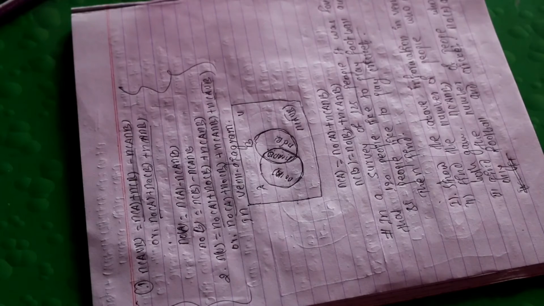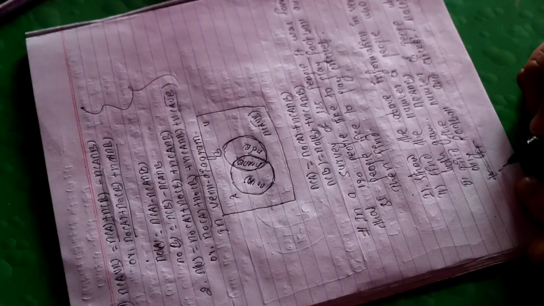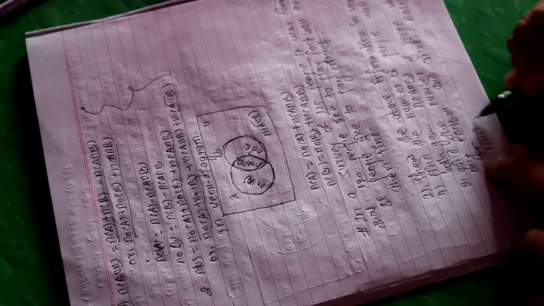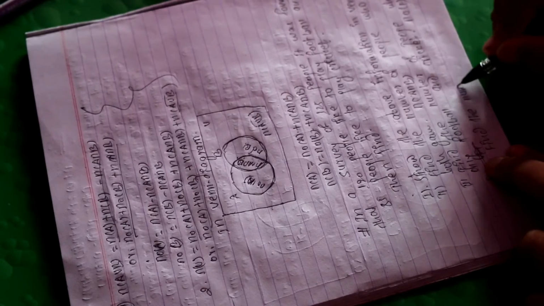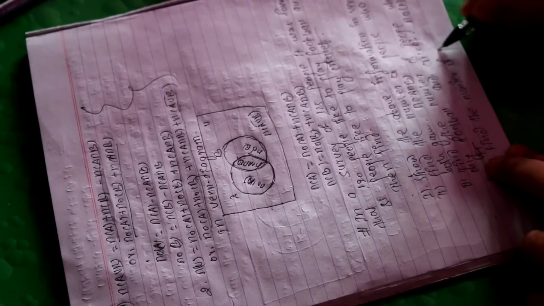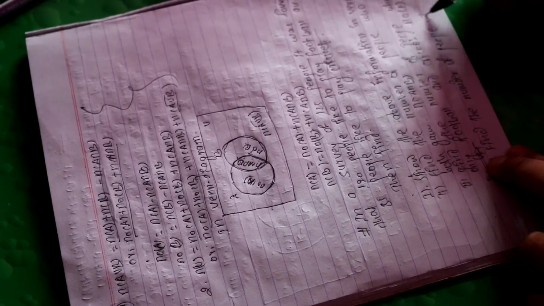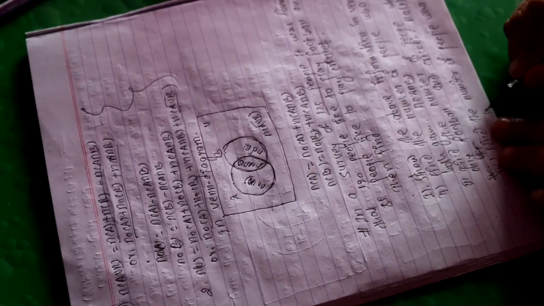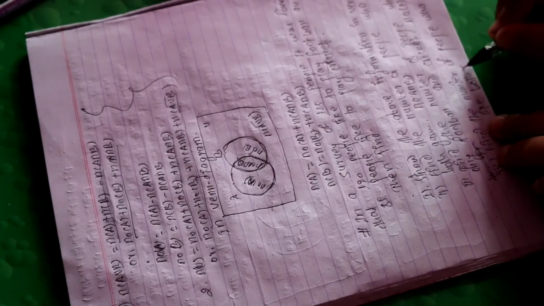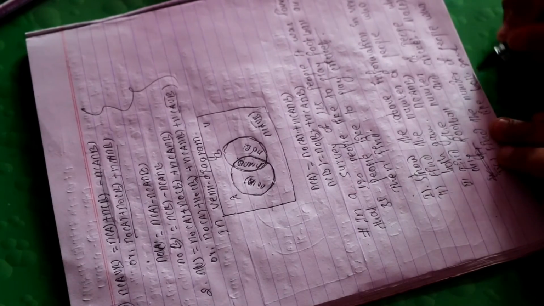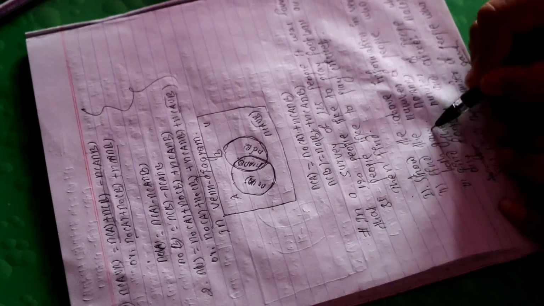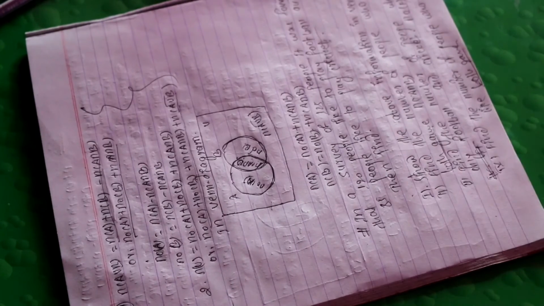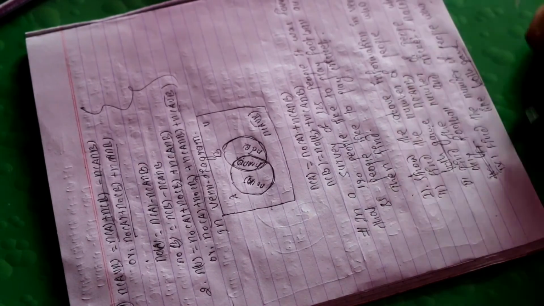Guys, you may be confused about one thing. Sometimes the question may be like this: find the number of people who don't like both games. Here also it says both games, but in this question it says "doesn't".